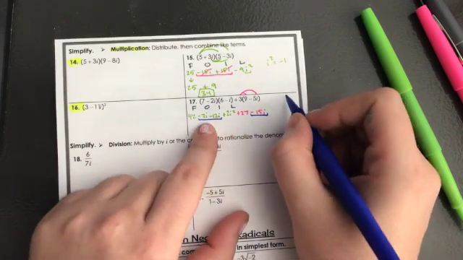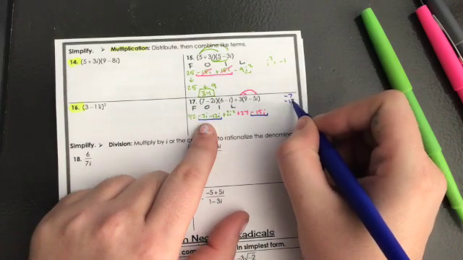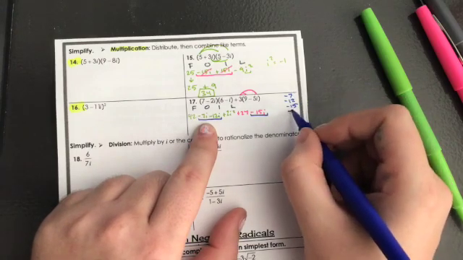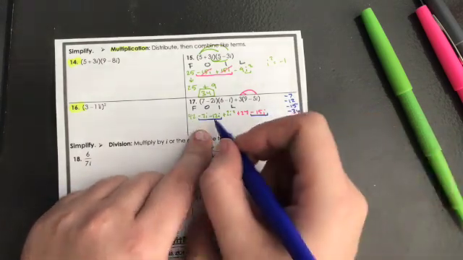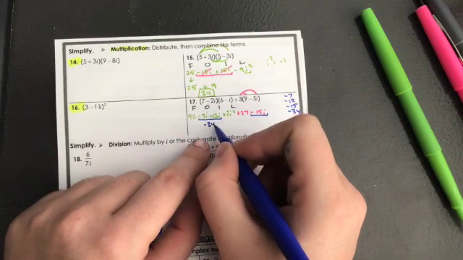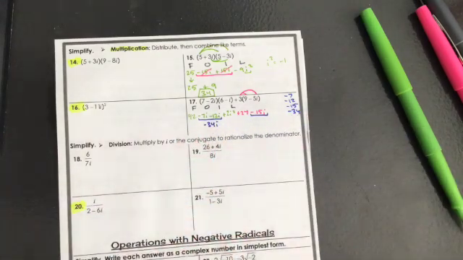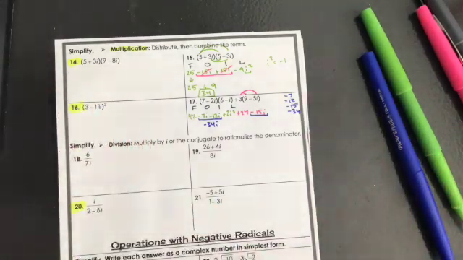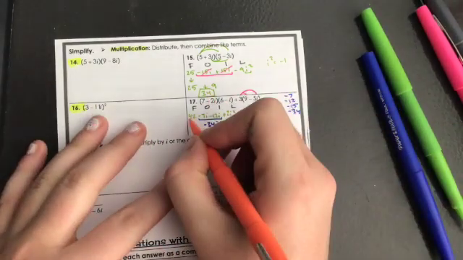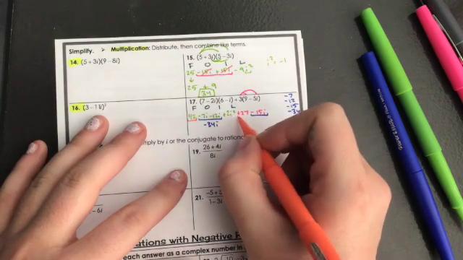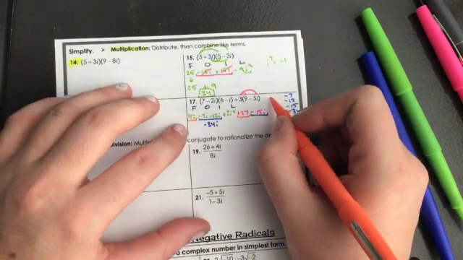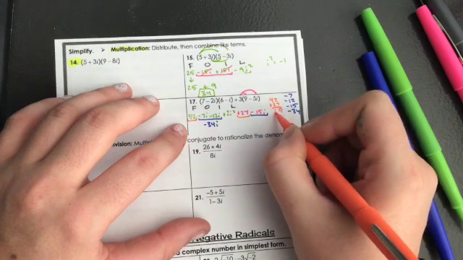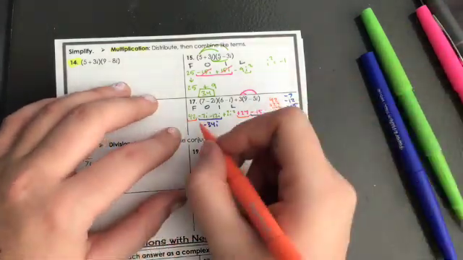So we've got negative 7, negative 12, negative 15. All together gives me negative 34, I believe. Yeah, I think that's right. And we can also combine this 42 and this 27. Get 69.